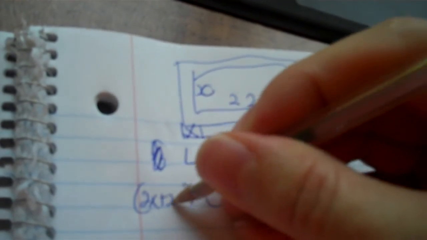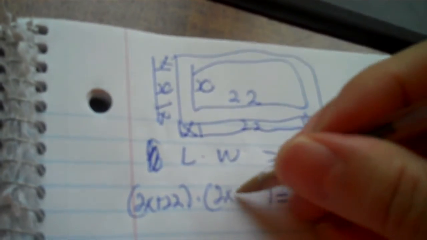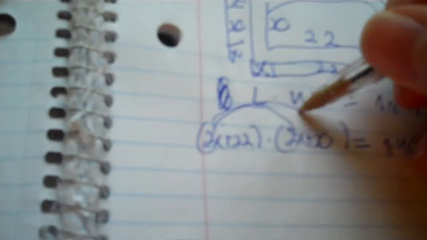So that's 2x plus 22. And then this is going to be 2x plus 20. Now, before you label the ABC, you have to multiply it out. Okay, so distribute 2x to 2x, 2x to 20, 22 to 2x, and 22 to 20.